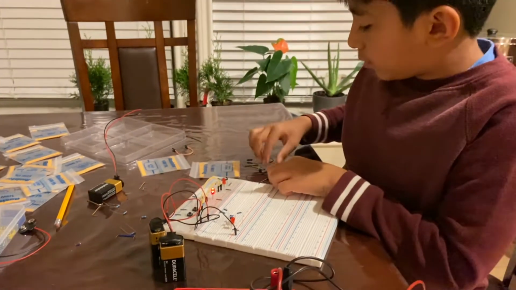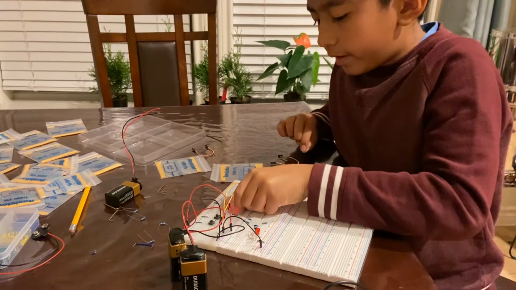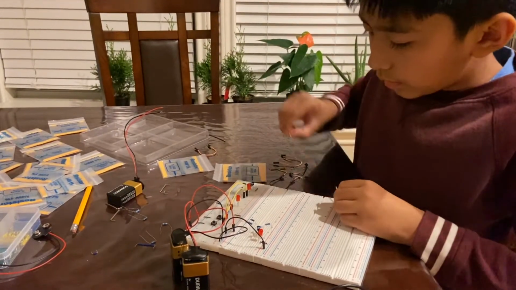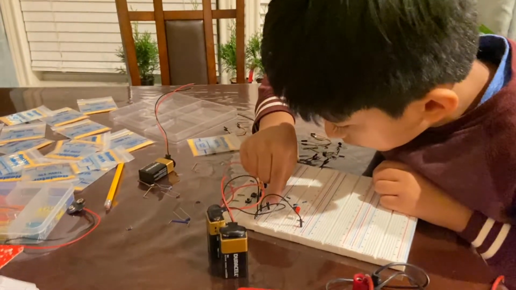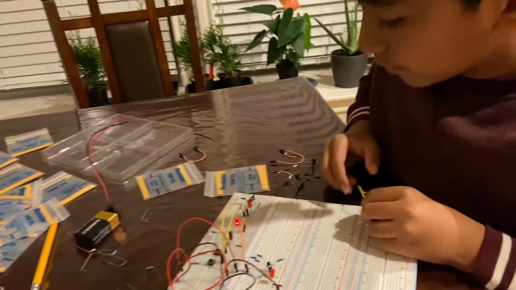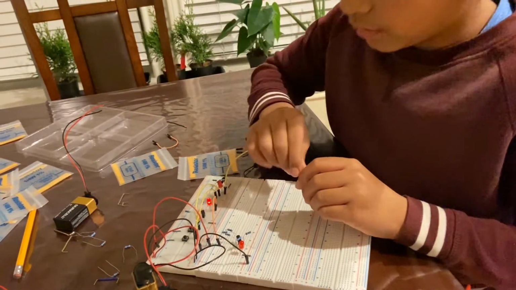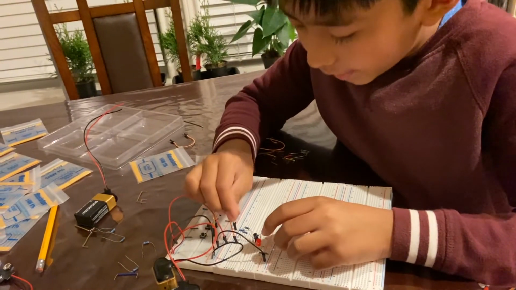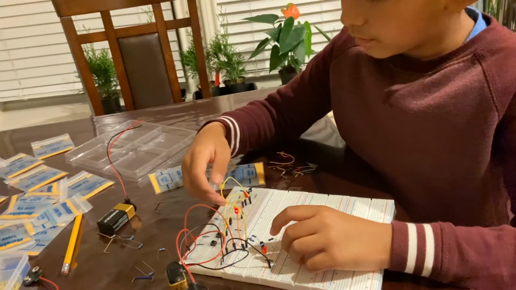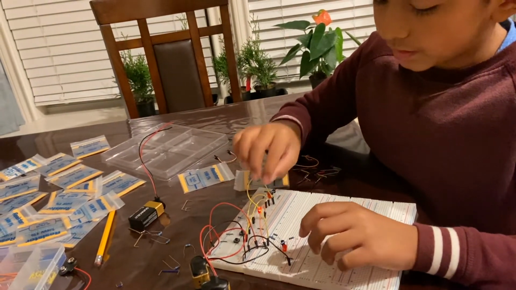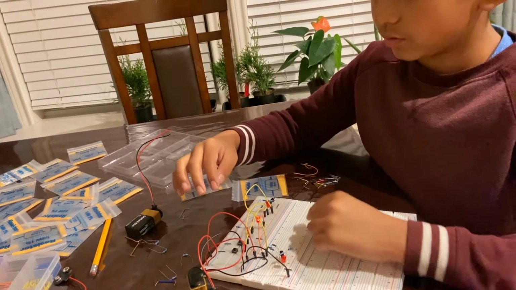Now, let me just put these wires here. Let me just move that. Move that. Now, let's see. There we go. Now I'm putting inputs to this AND gate, and actually the inputs are the outputs of these NAND and OR gates. So what does that make it? It makes it an XOR gate.